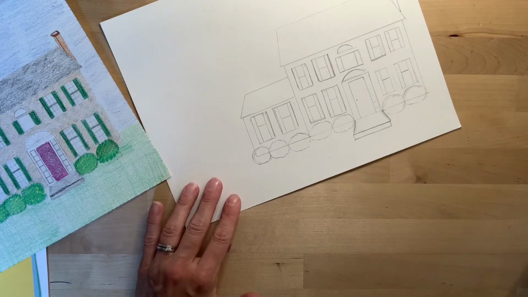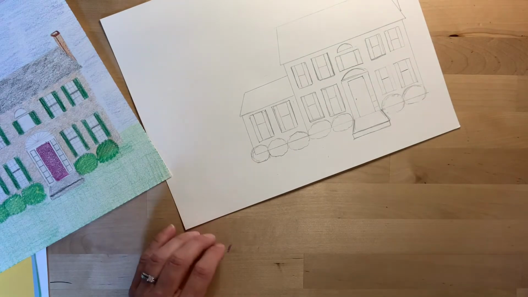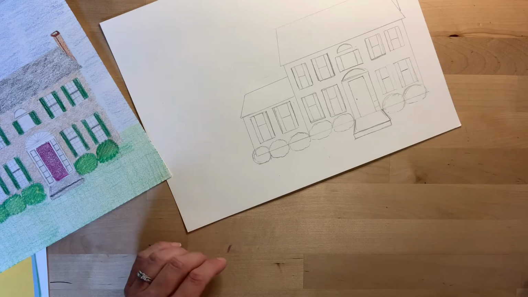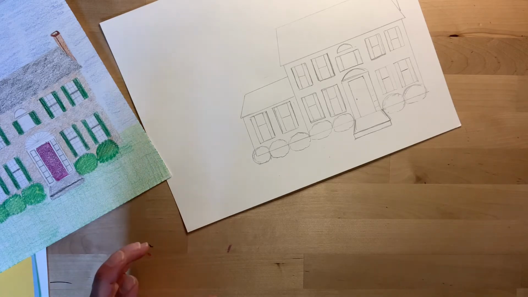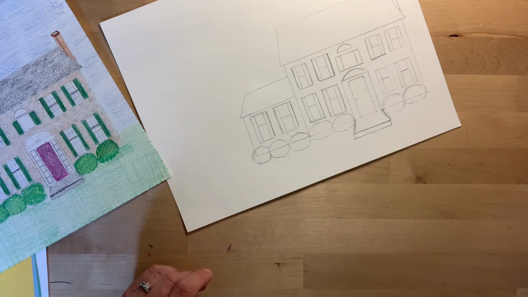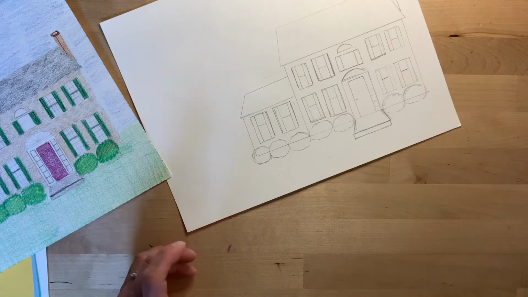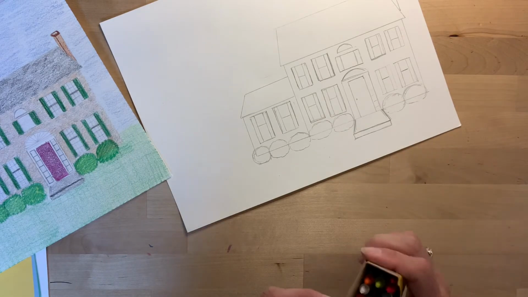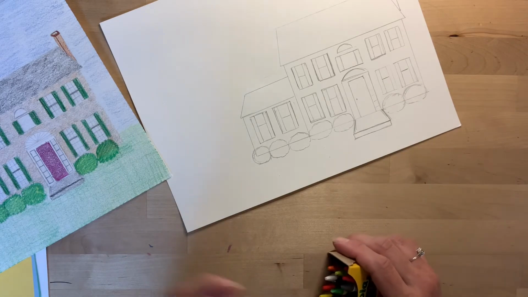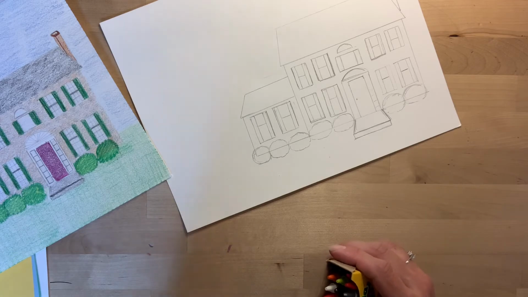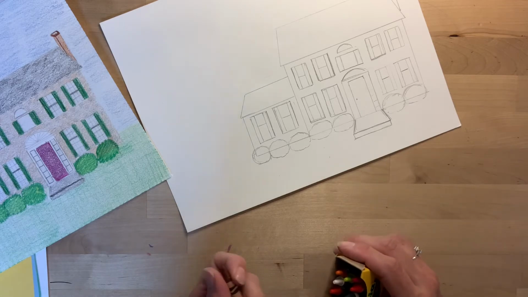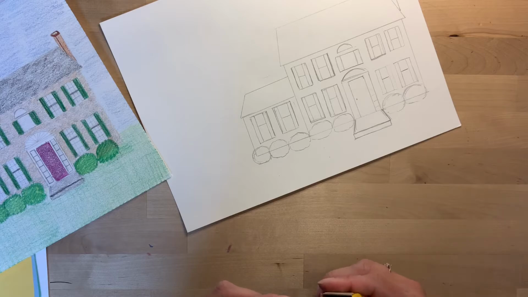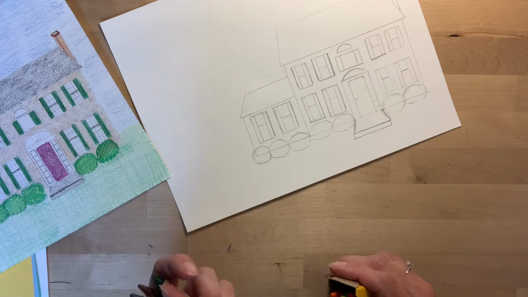And just remember what you saw when you went and looked at your house before we started. You looked at the color of the shingles, the color of your house, if it's stone, if it's brick, what color the shutters are, what color your front door is, things like that. And just pull out the closest colors to each of those that you can find in your box of crayons or colored pencils. And then you'll be able to get started.